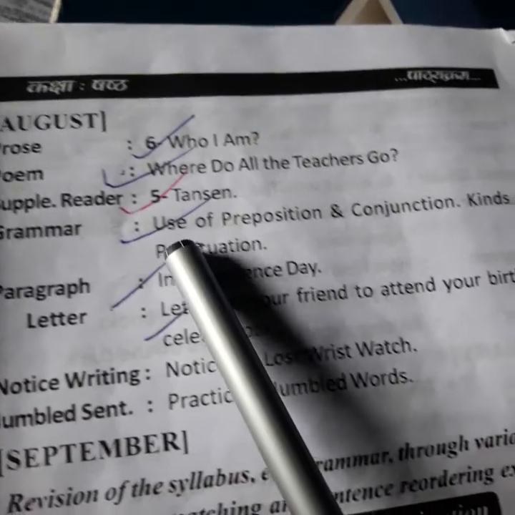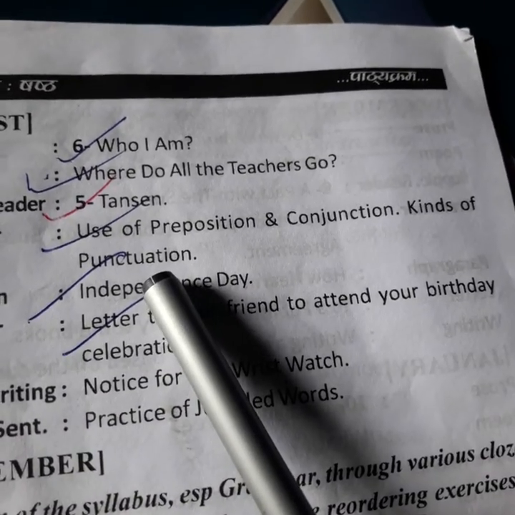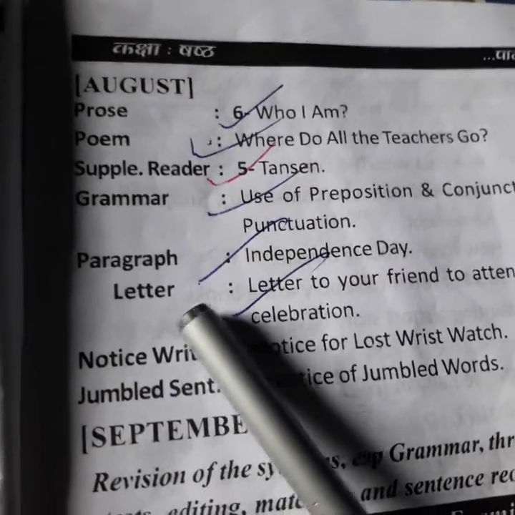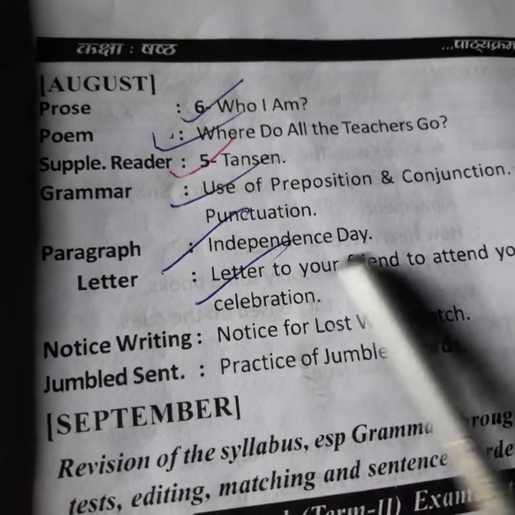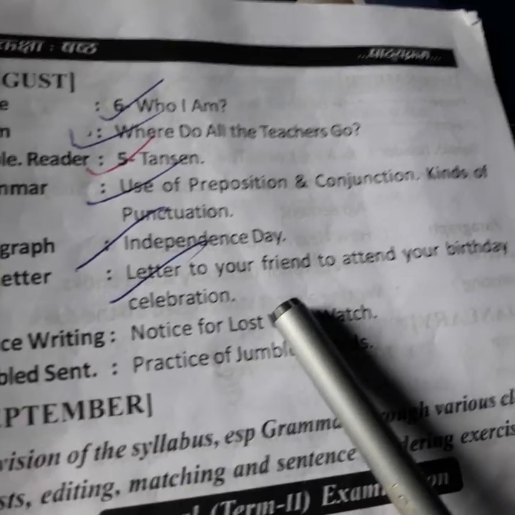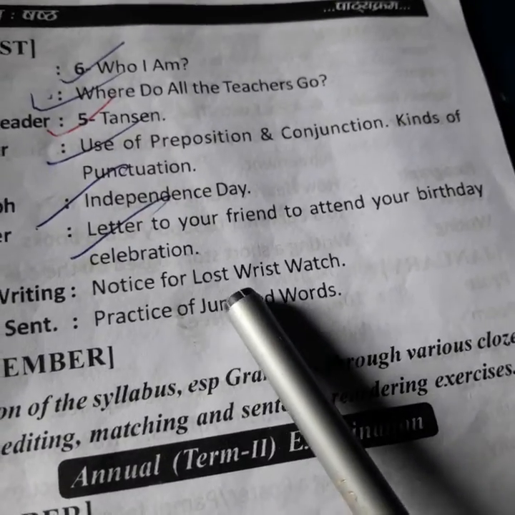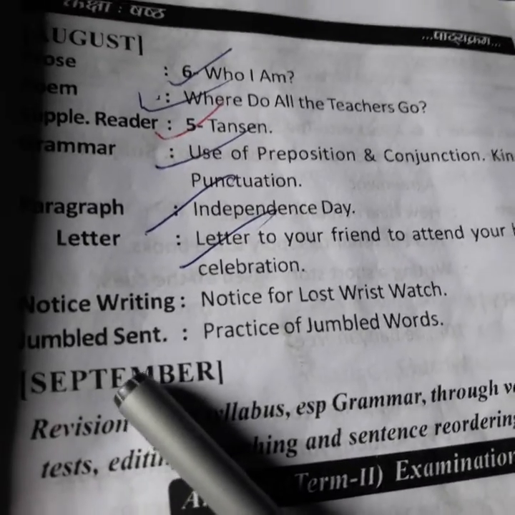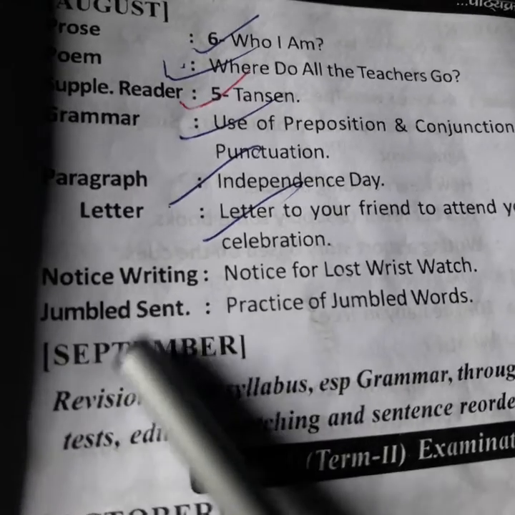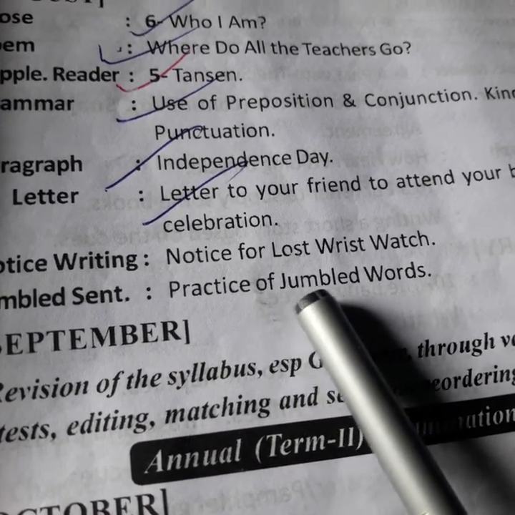In grammar section, you have to study use of preposition and conjunction, kinds of punctuation. In paragraph writing, you have to write on Independence Day. And in letter, you have to write a letter to your friend to attend your birthday celebration. In notice writing, you have to write a notice for a lost wristwatch. And in jumbled words practice, you have to practice jumbled words.